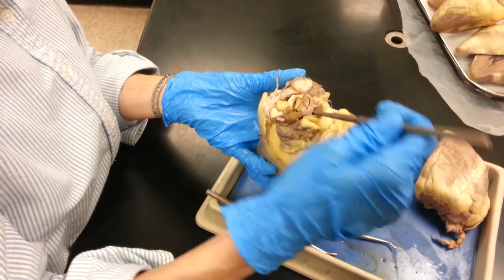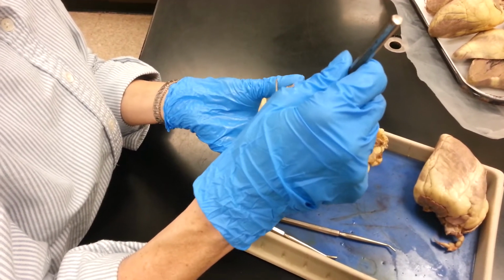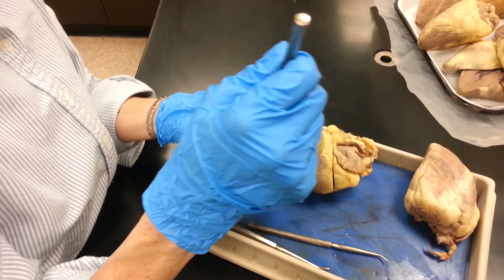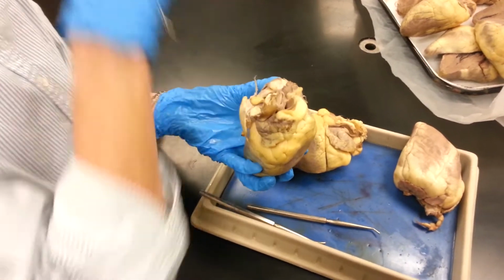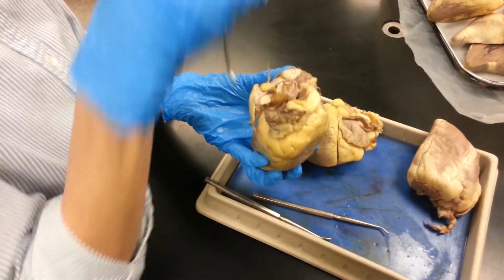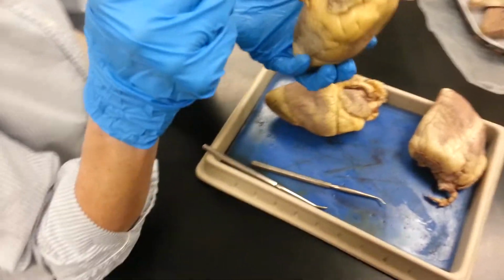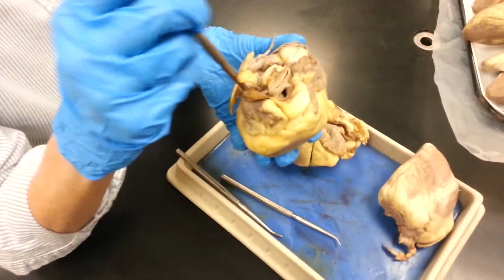This little branch right off the aorta, that's the brachiocephalic. I keep saying brachiocentric. On the back of the heart, you have your veins coming in.